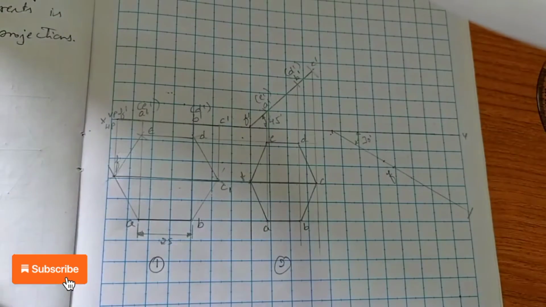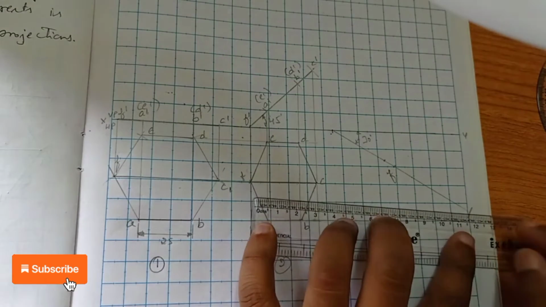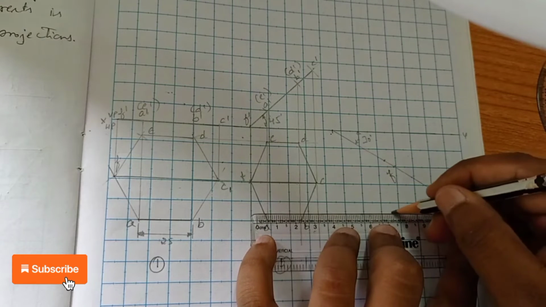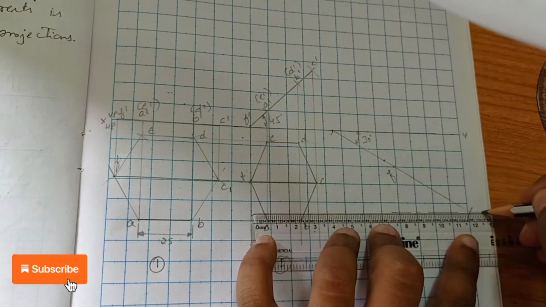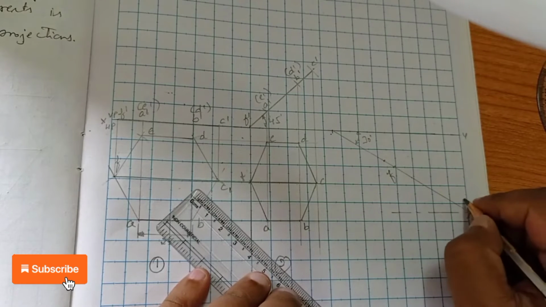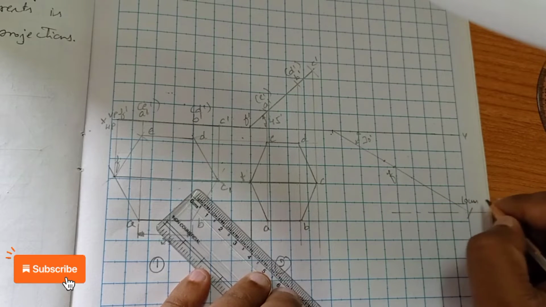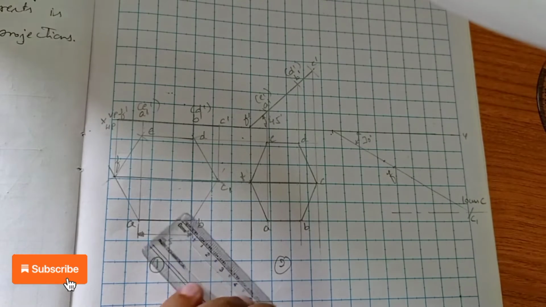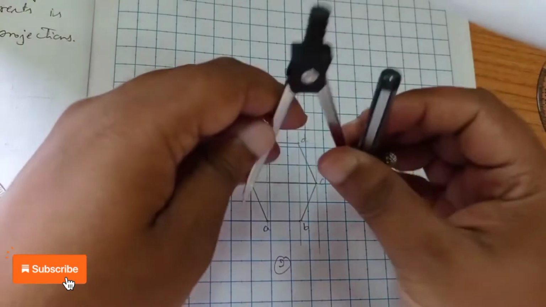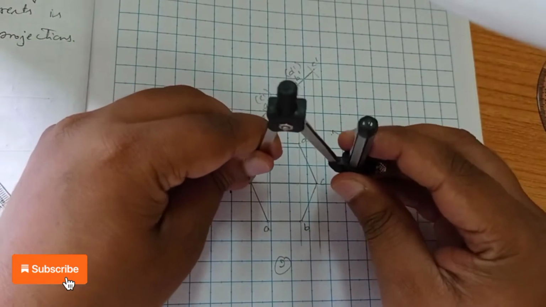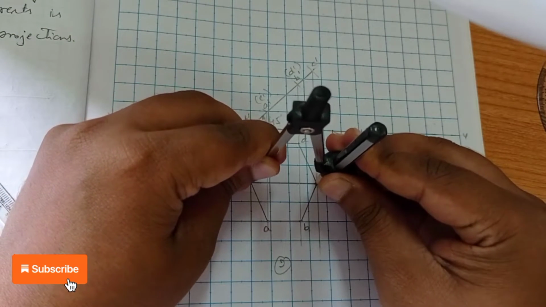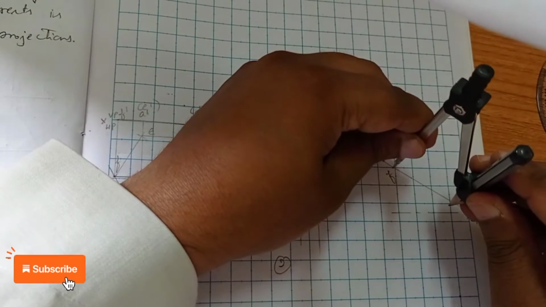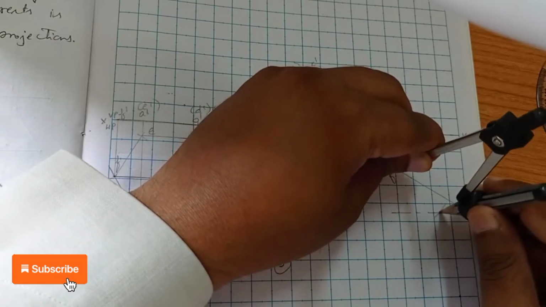After cutting the arc, exactly to this point we have to draw a locus. So this is C1, locus of C. After this, the second arc length we have to cut, that is FC. FC we have to measure and cut on this locus line.